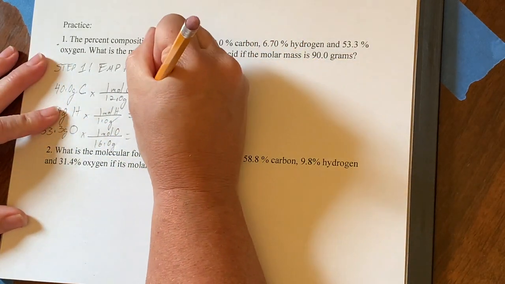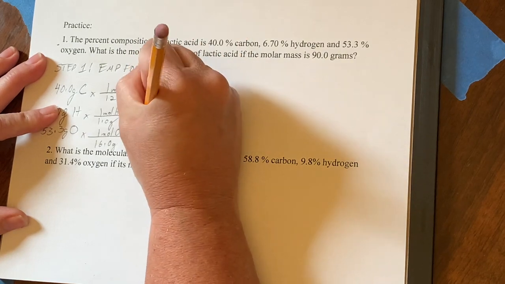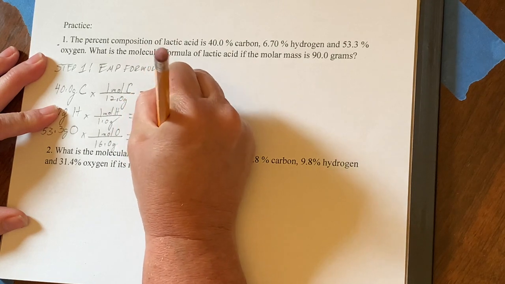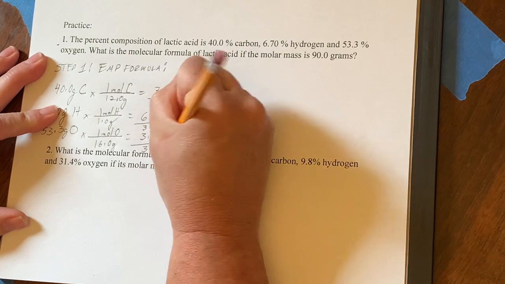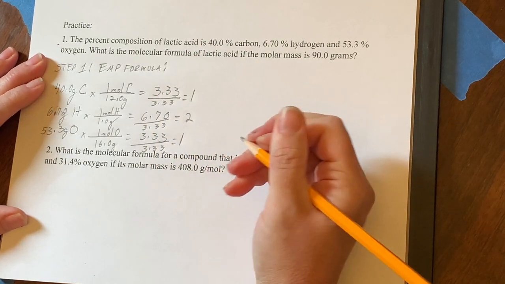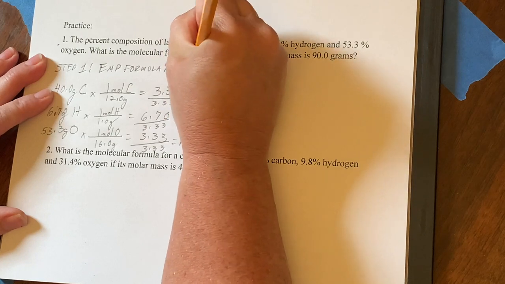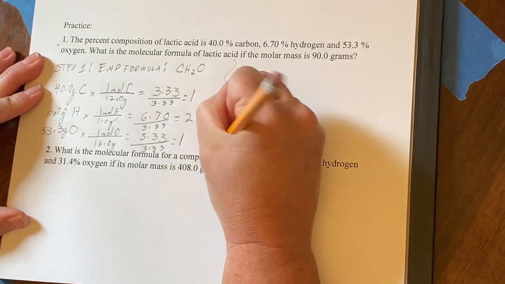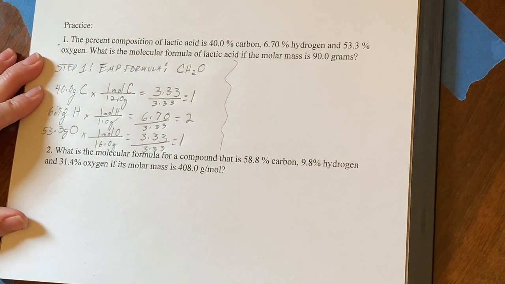So remember, our next step then is to divide by the smallest. Don't forget this step. It's really, really important. Our smallest here is 3.33. That gives me 1. That gives me 2. That gives me 1. All right, so my empirical formula for this compound is CH2O. Great. I haven't answered the question yet, though. The question asked for molecular formula.